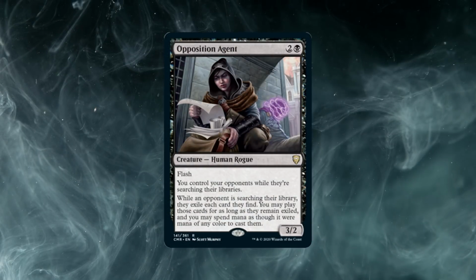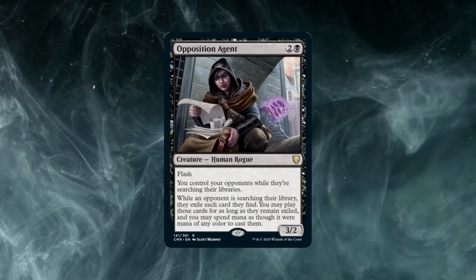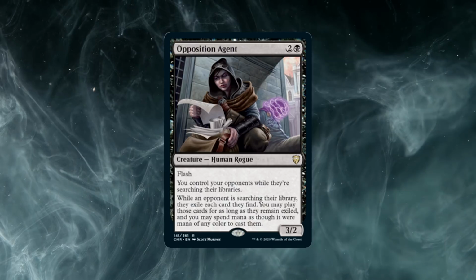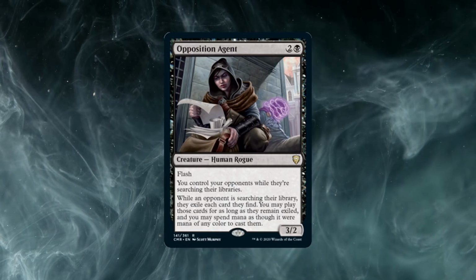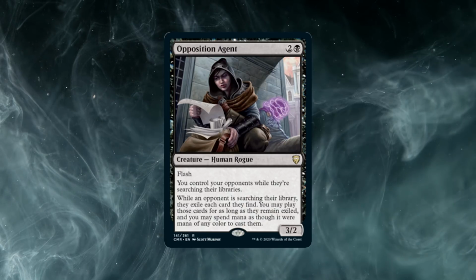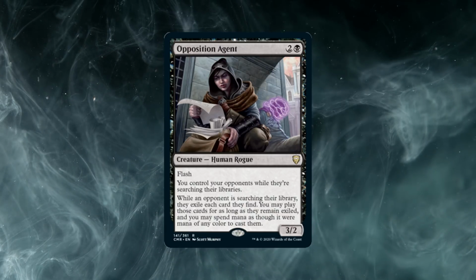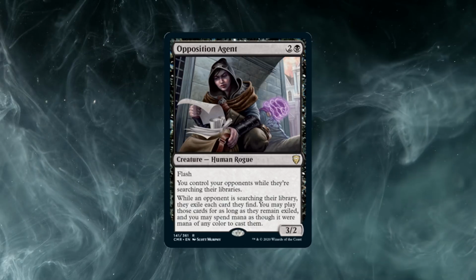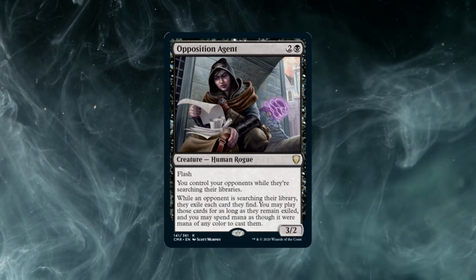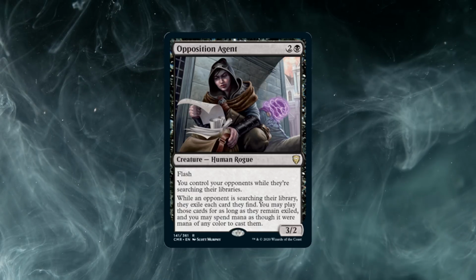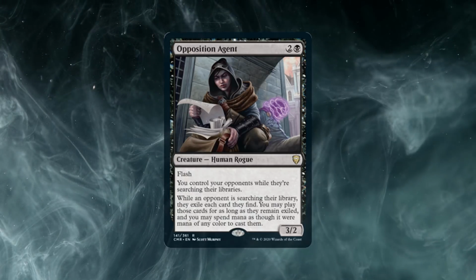With Opposition Agents specifically, you're not really allowed to do a whole lot else, other than actually search their library. You only control opponents while they're searching their libraries, and the resolution of search effects usually happens while spells and abilities are resolving. The controlled player likely won't get priority or be asked to pay any costs during the resolution of those spells and abilities.